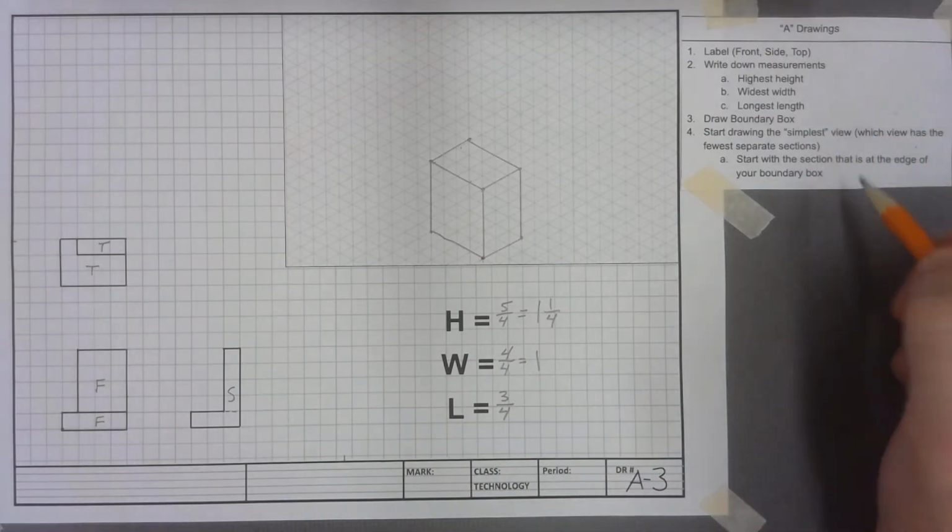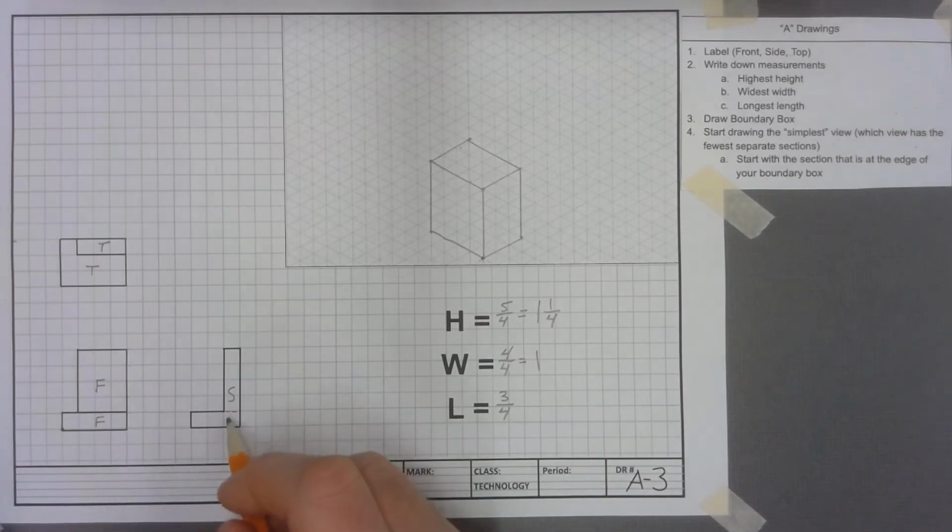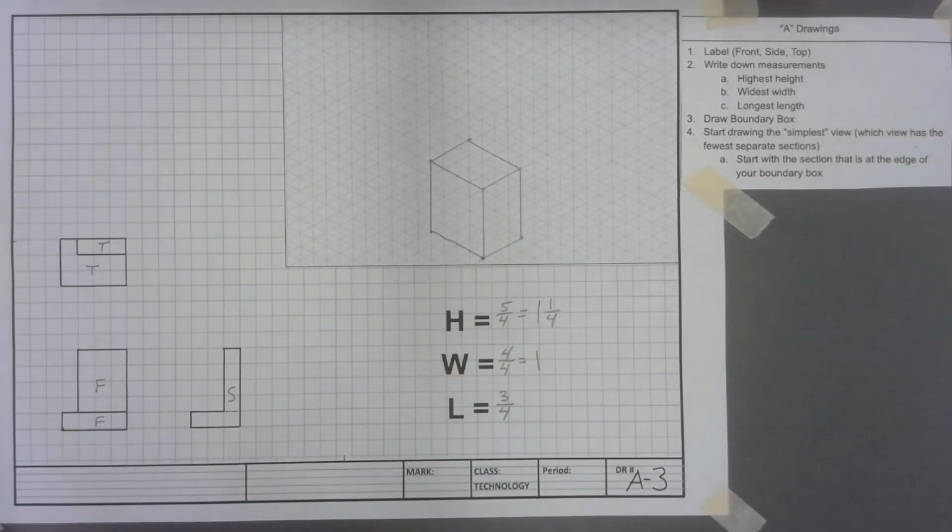Step 3, done. So start drawing the simplest view. Which view has the fewest separate sections? So this, my side view, only has 1. Okay. So we're still ignoring that dotted line for the time being. So I need to draw this over here.